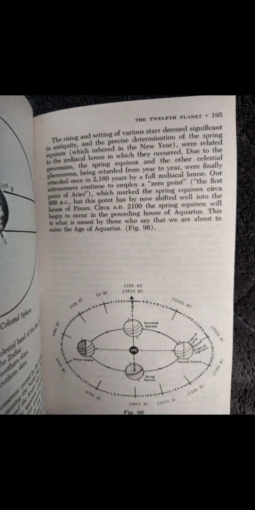The rising and setting of various stars deemed significant in antiquity, and the precise determination of the spring equinox, which ushered in the new year, were related to the zodiacal house in which they occurred. Due to the precession, the spring equinox and the other celestial phenomena were retarded from year to year, finally retarded once in 2,160 years by a full zodiacal house.